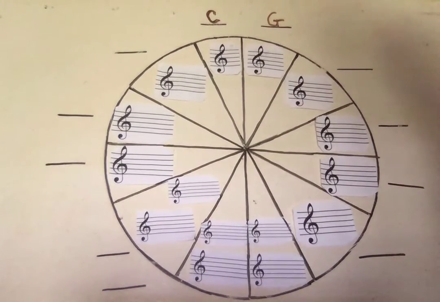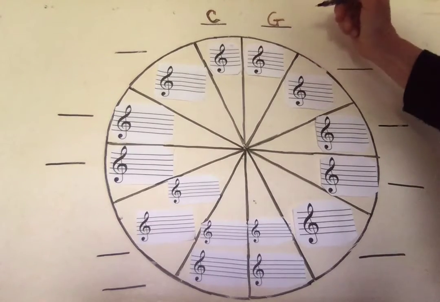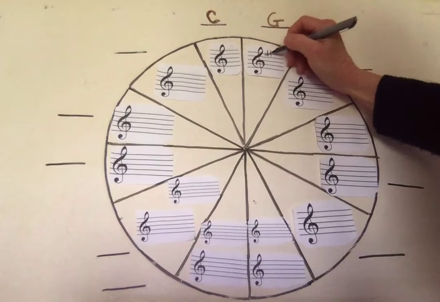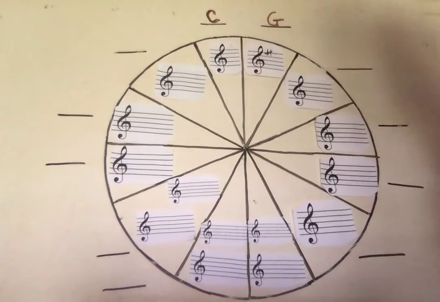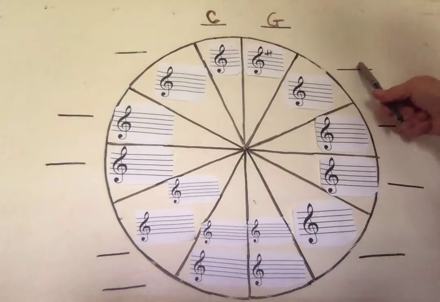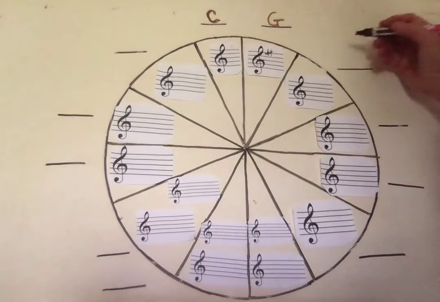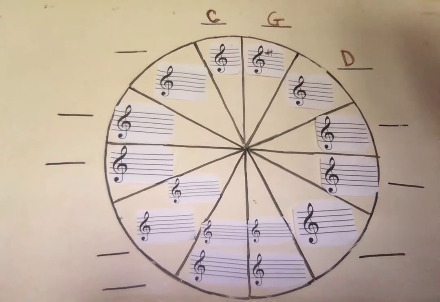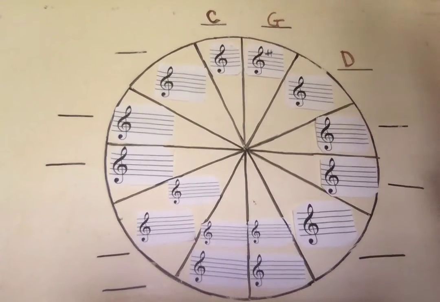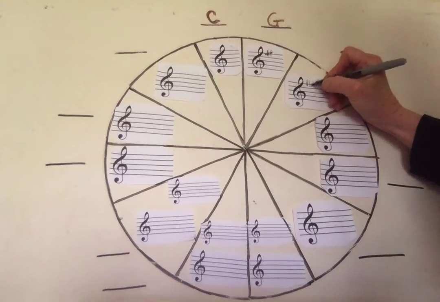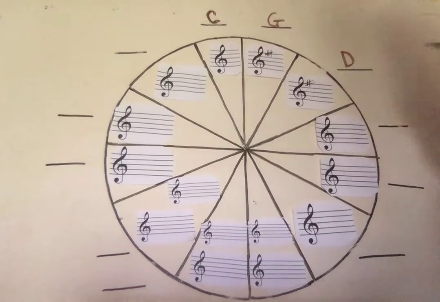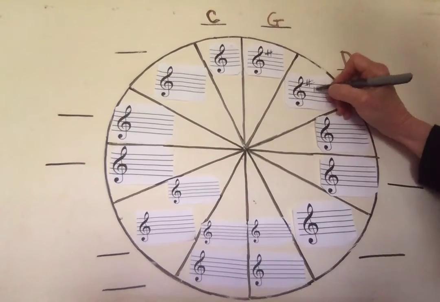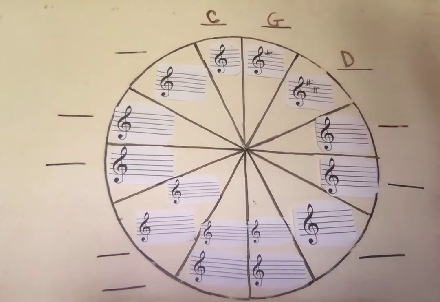And we know that G has how many sharps? G has one sharp on the F line, correct? Okay, now we're going to go up another fifth. And when we go up another fifth from G, we now land on D. How many sharps did we say D has? Well, we always know we start with the very first one, which is an F. If we go up a fifth from that F, we come to C sharp, correct?